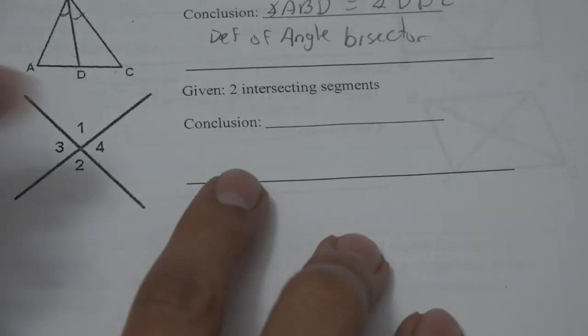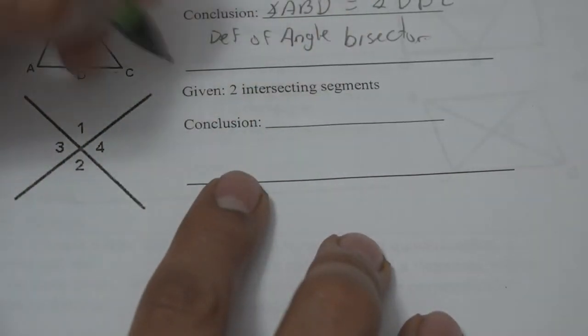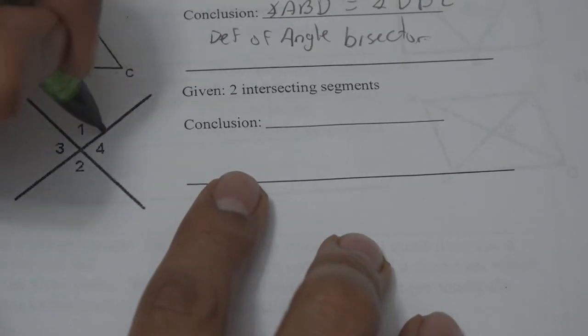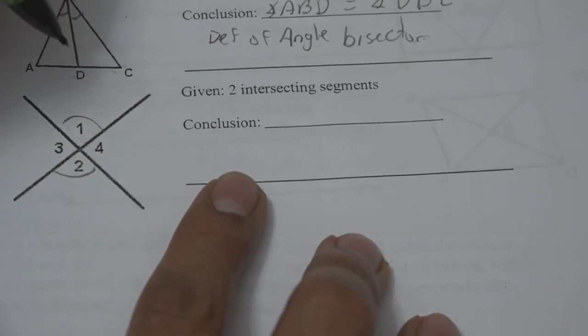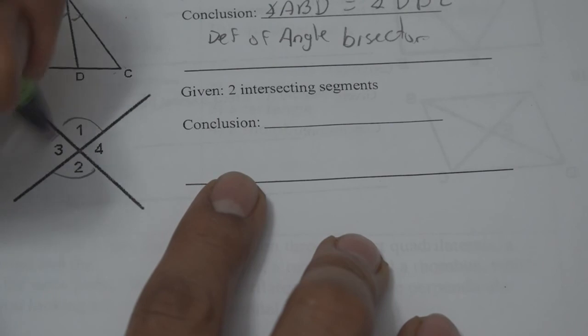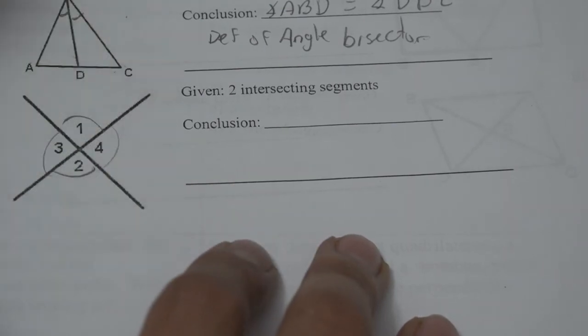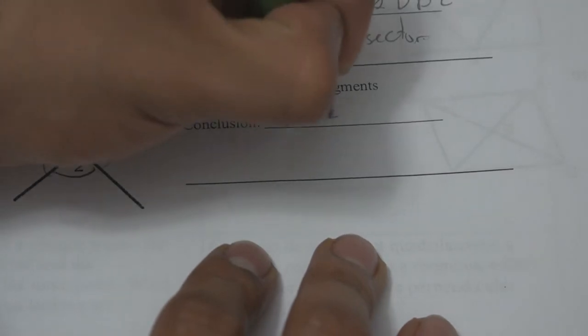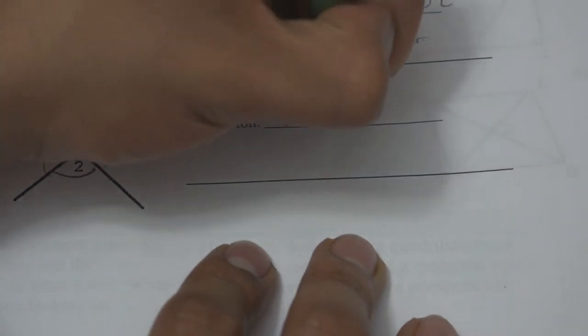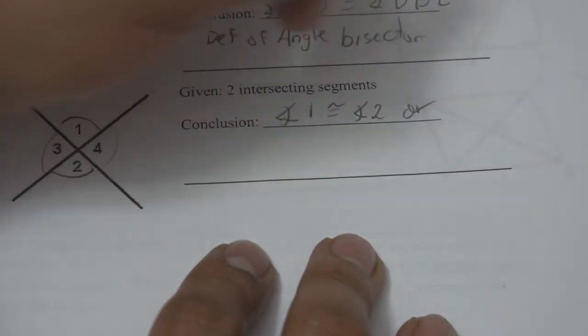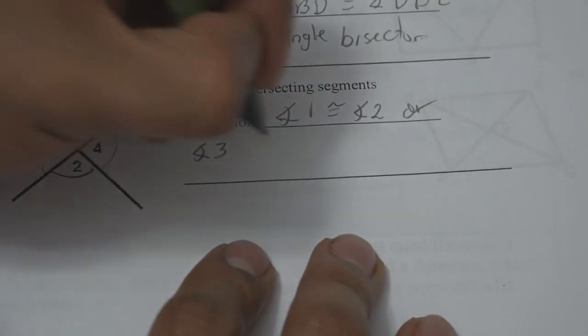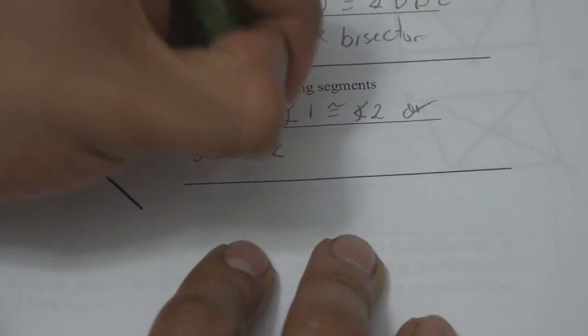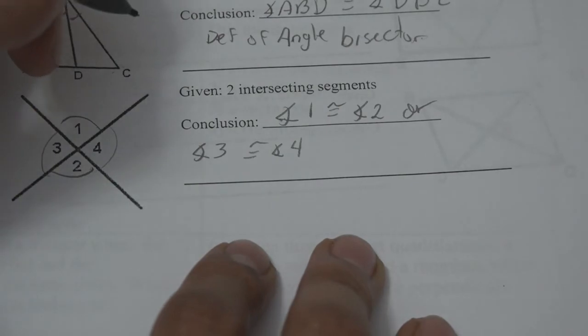Given two intersecting segments, conclusion. Come on. Intersecting lines form vertical angles. So angle 1 is congruent to angle 2, or angle 3 is congruent to angle 4. Just make one conclusion, okay? And why?